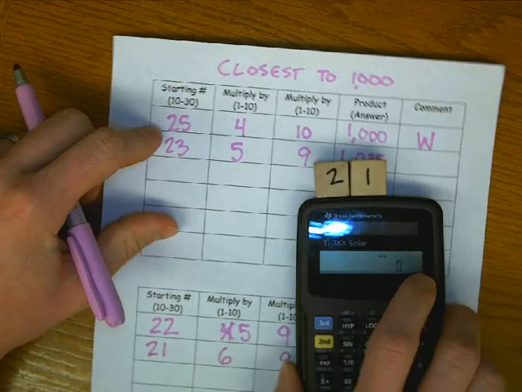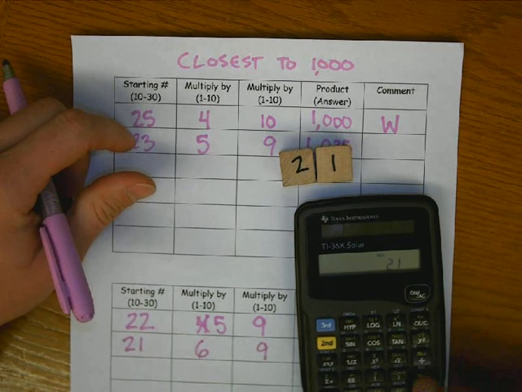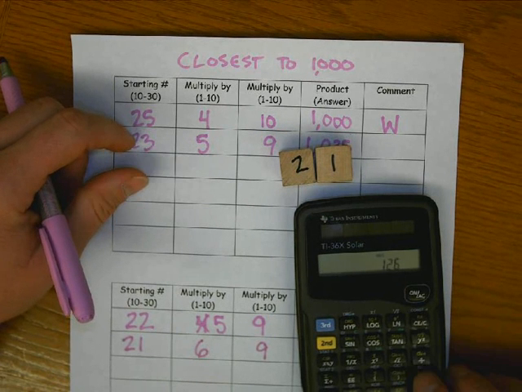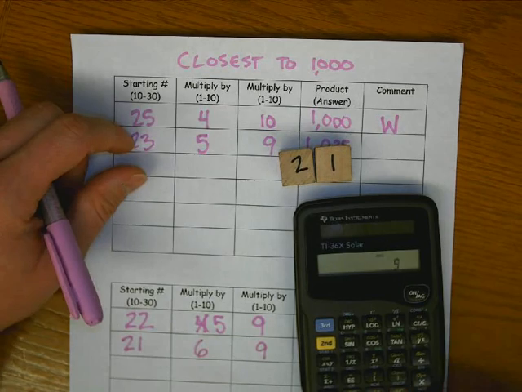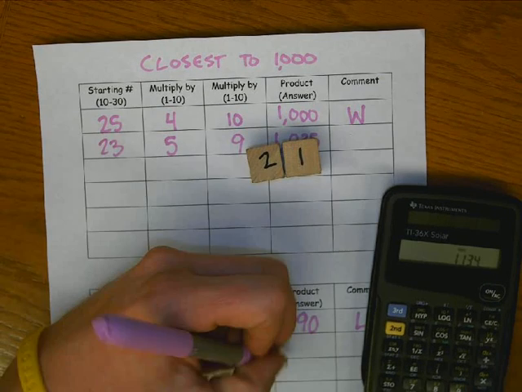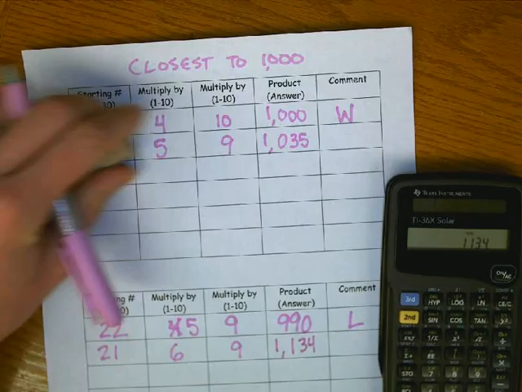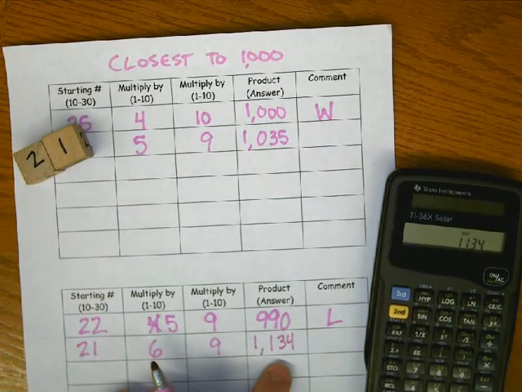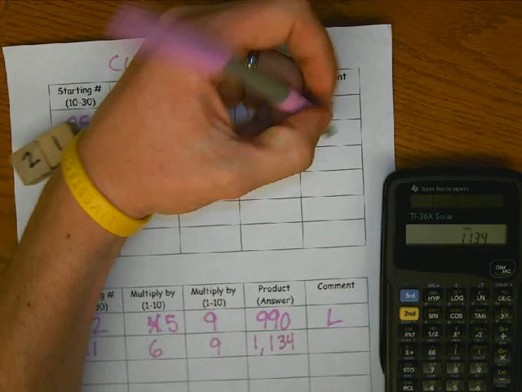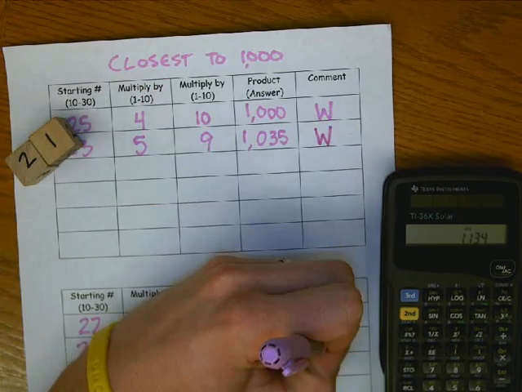Take out the calculator, we're going to multiply. We have 21 times 6. That equals 126. I'm going to multiply that by 9, and I get 1134. And we compare these numbers. This is 134 away. This is 35. So again, that's a win and that's a loss.